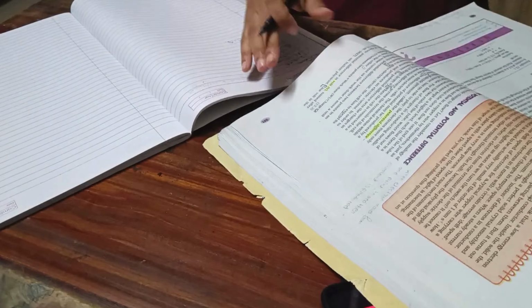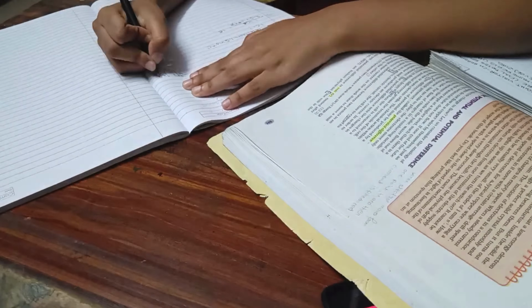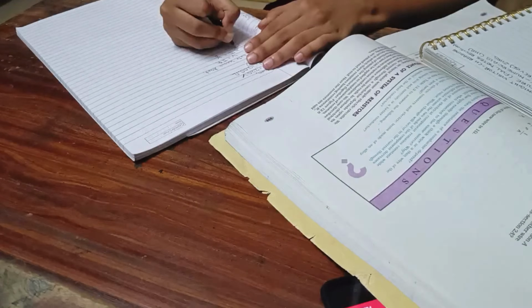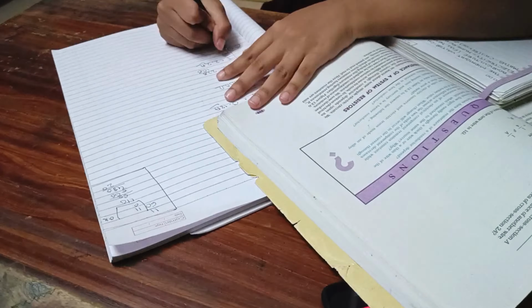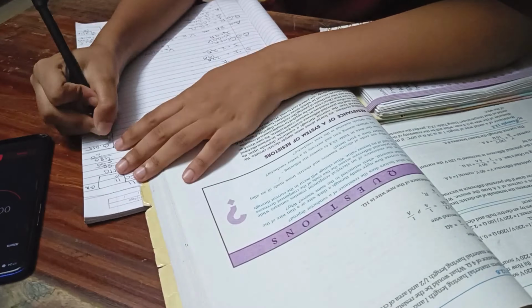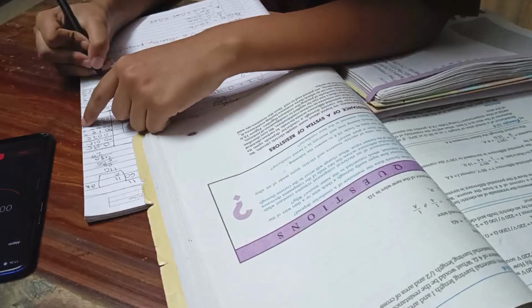So when you're doing physics numericals, this is just something that I've noticed, that the most twisted numericals always come from this electricity chapter. You never know what the question might be. So make sure that you practice as many numericals as possible.